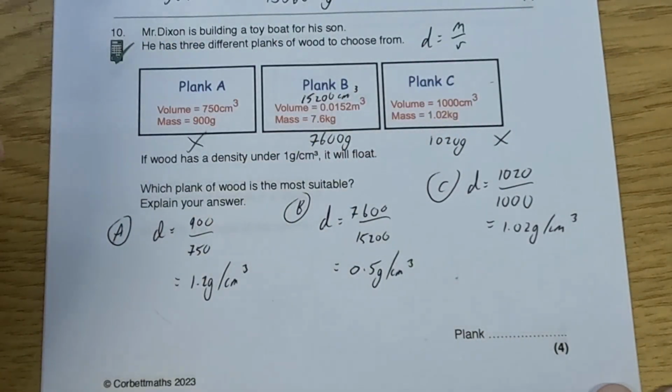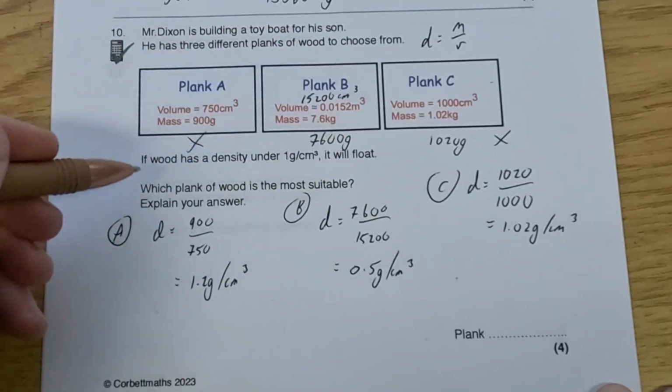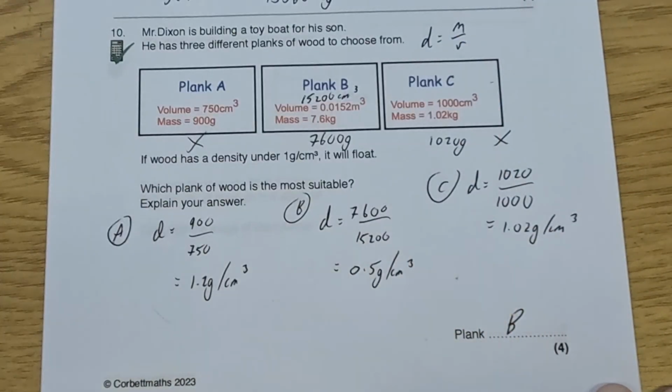Plank C will sink. So that means the wood that Mr. Dixon should use would be the wood from plank B. So which wood is the most suitable? Plank B. And that's it.